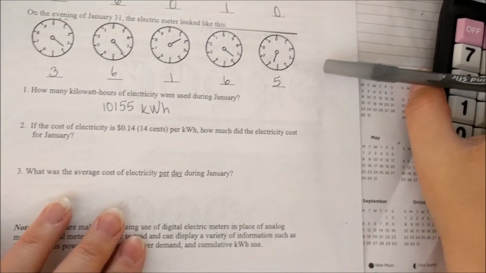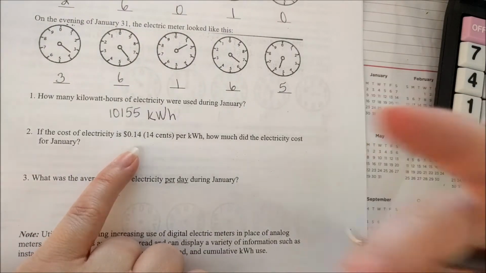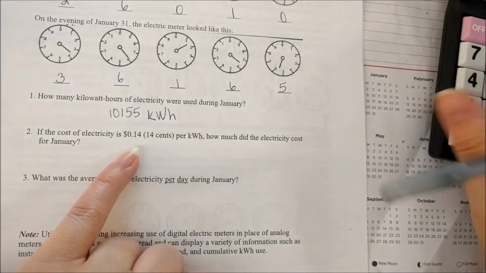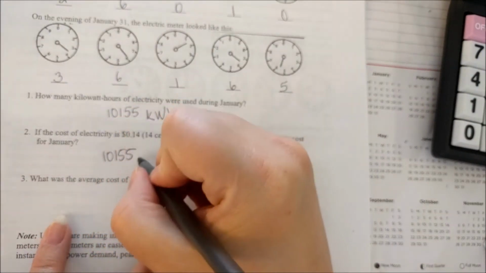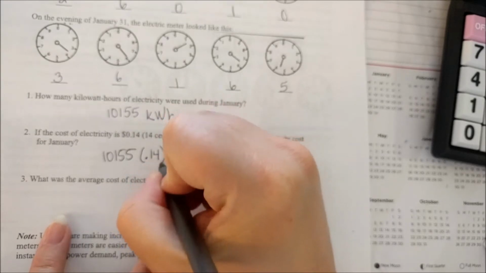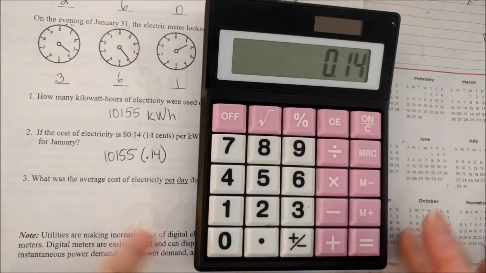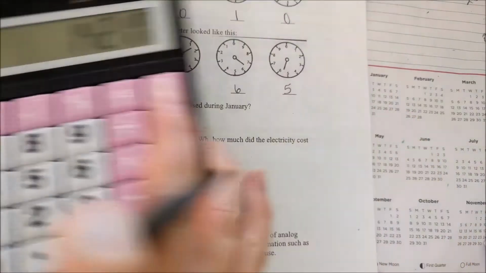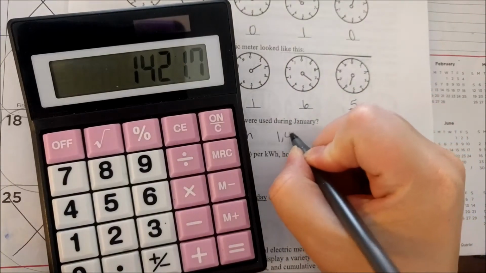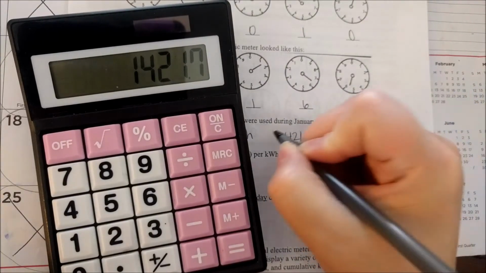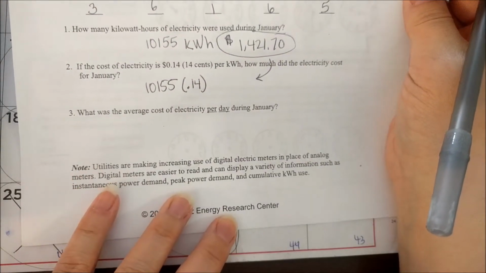Now it says, if the cost of electricity is 14 cents per kilowatt hour, how much did that electricity cost? So you're going to take that number that you just calculated, this is how much you used, and multiply by how much it costs. And so that's what your electric bill would be. It would be $1,421.70.